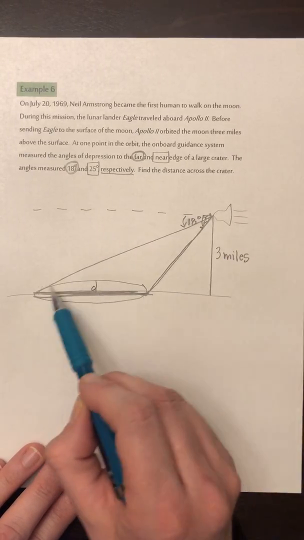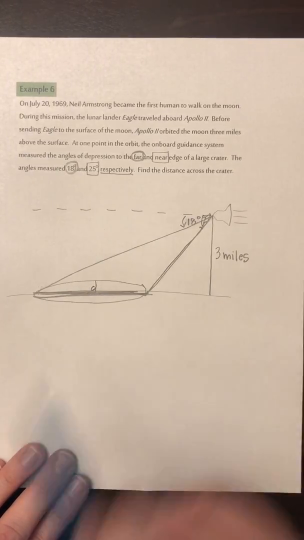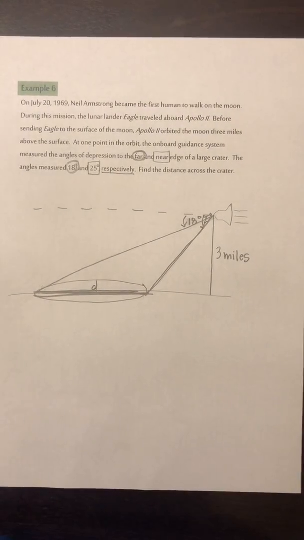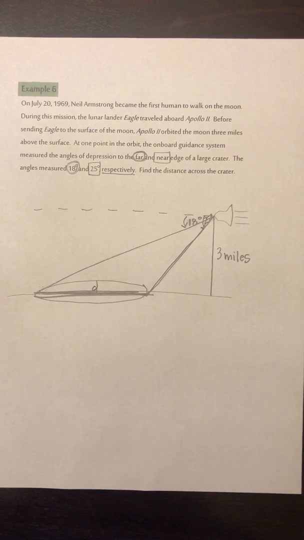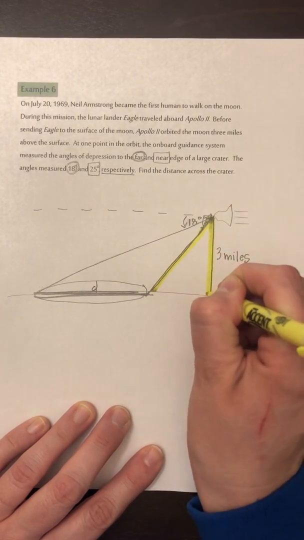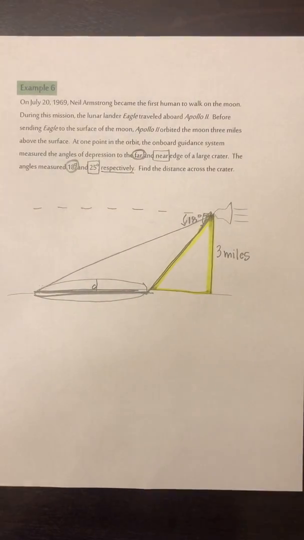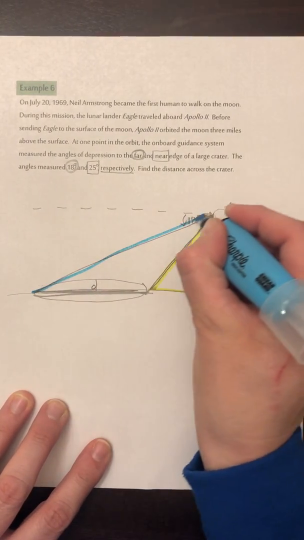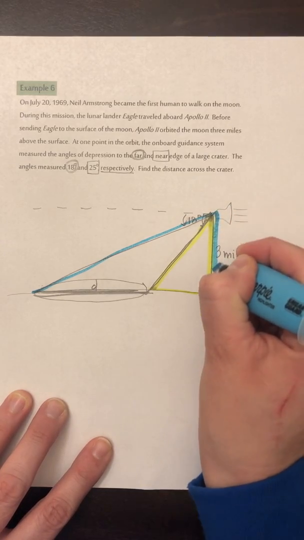And the problem is that that is not a right triangle. And I can't use SOHCAHTOA. I can't use sine, cosine, or tangent right now without having a right triangle. So I have a little bit of work to do. Here's what I see. I have a triangle right there. That is a right triangle. And then I have a triangle right here.